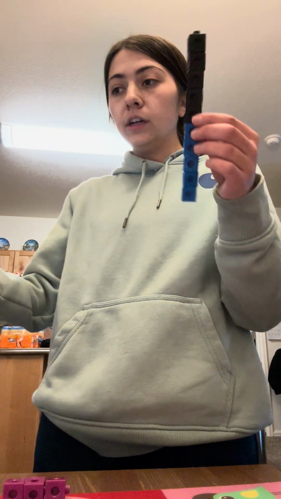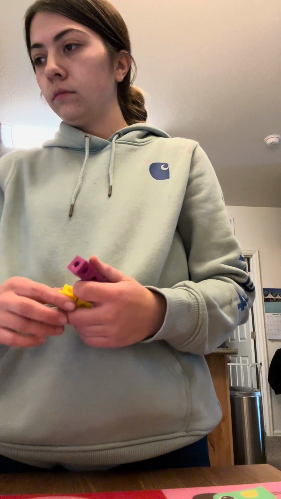How many do we have here? 10. 10. Great job. So you have made 10 plus 3. What are these together? If you want, you can connect them and count them all as 1. 1, 2, 3, 4, 5, 6, 7, 8, 9, 10, 11, 12, 13.